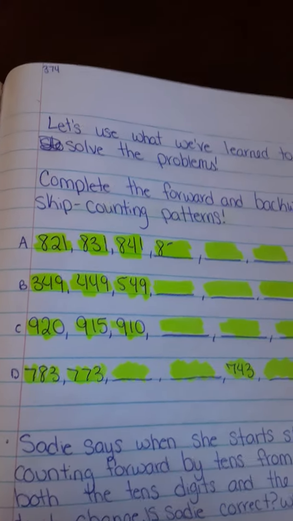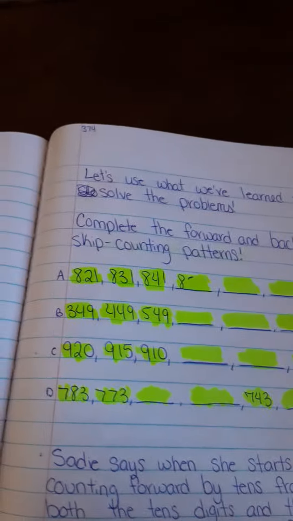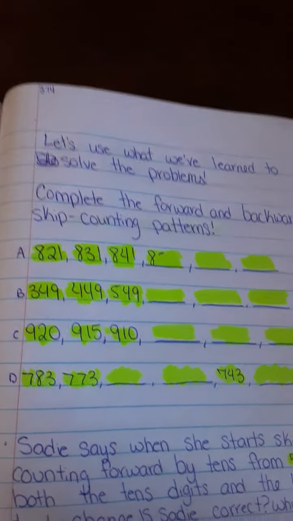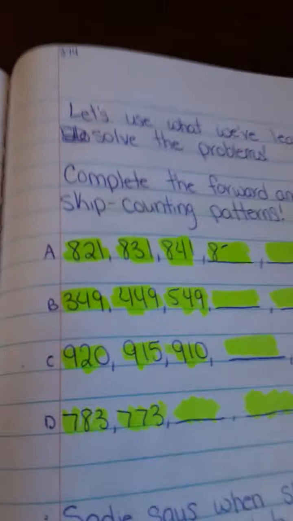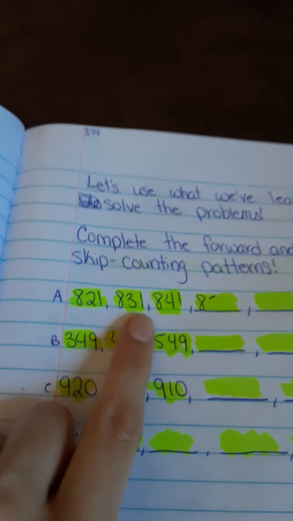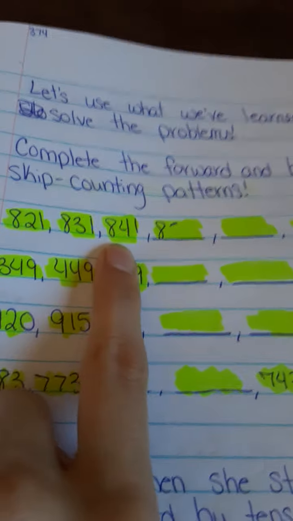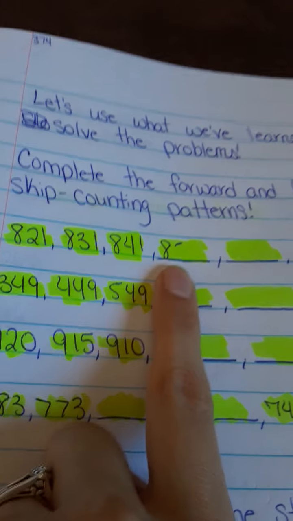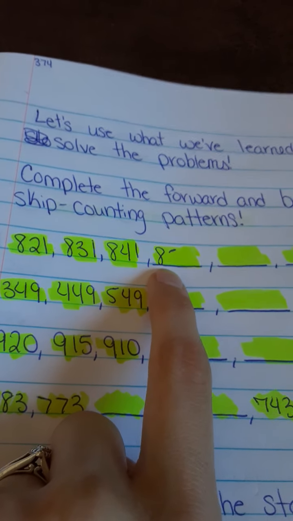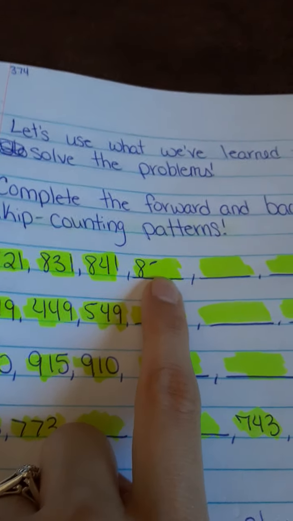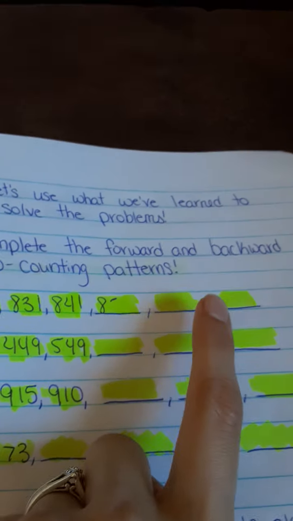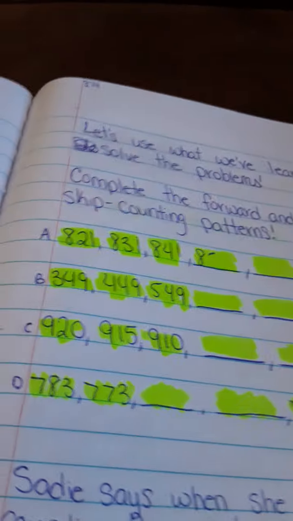All right, let's use what we've learned to solve the next problems. Complete the forward and backward skip counting patterns. A. 821, 831, 841. I made the first number on the next one for you. It's going to be 8. Which numbers did you get on A?